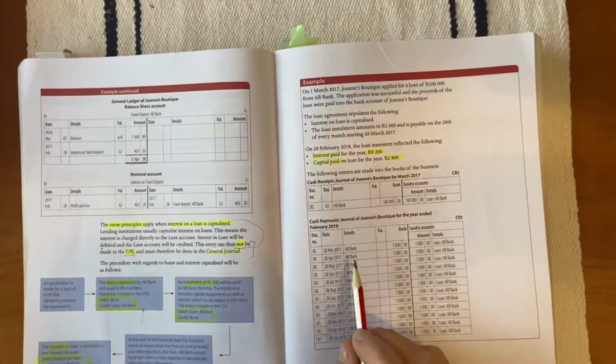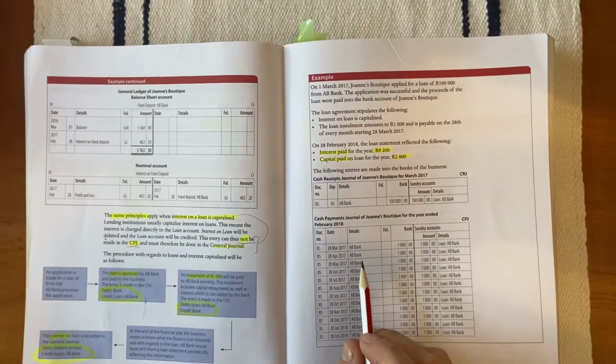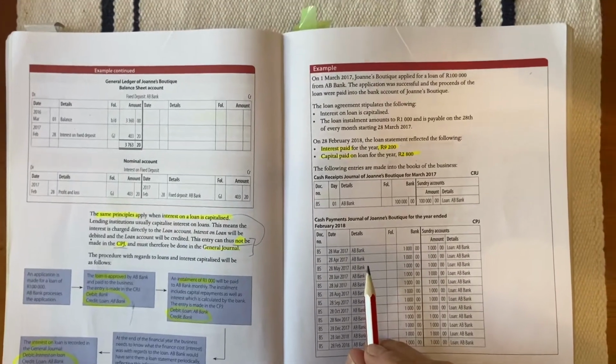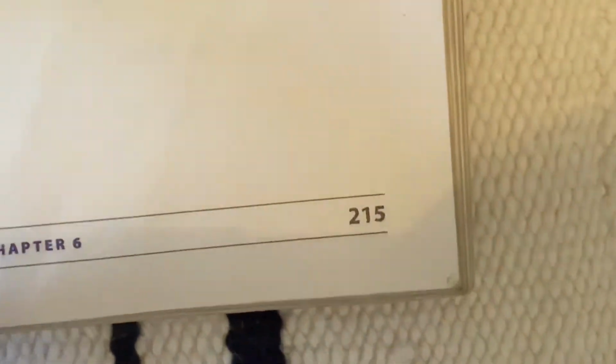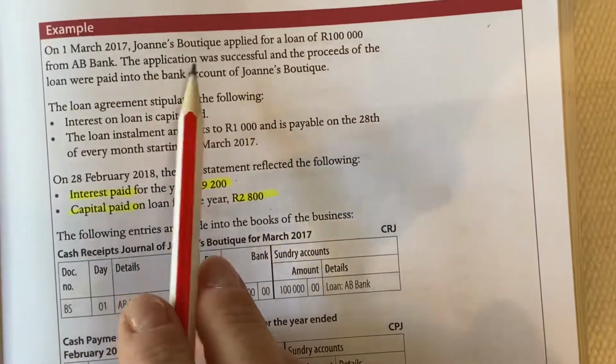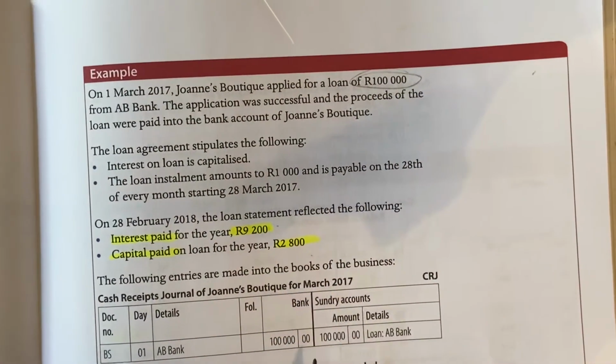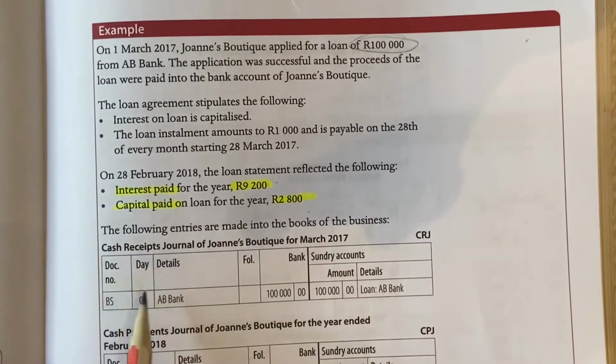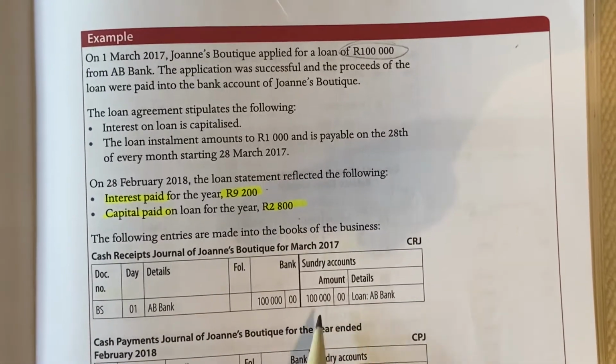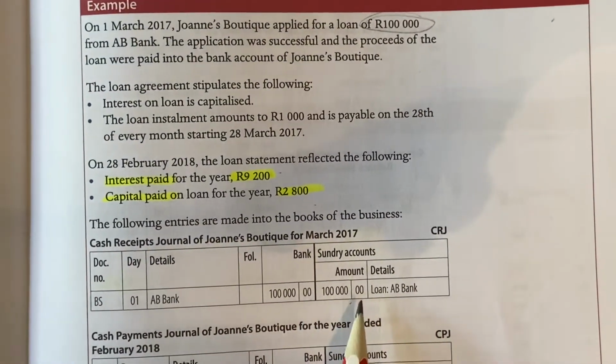Okay, grade 11, we are going to do the capitalization of interest. It's the second part of lesson 4. Now, we all know what happens when we obtain a loan. You apply for a loan from a bank and they grant you a loan of, say, 100,000 Rand. In this case, we put it in the cash receipts journal, we get that money, we put it in our bank. That's not new to you.